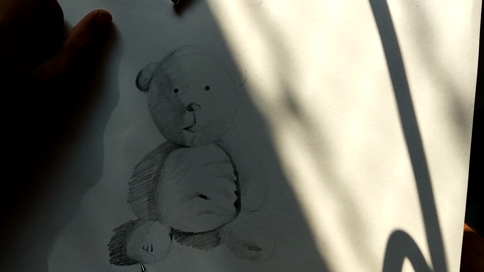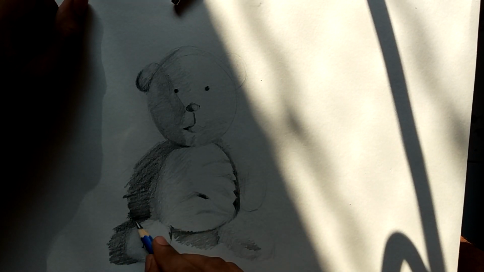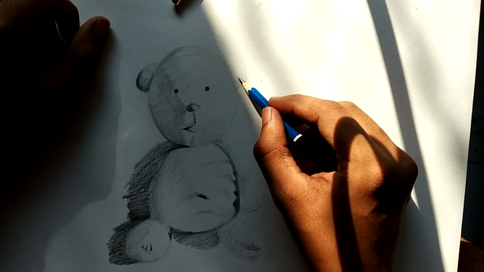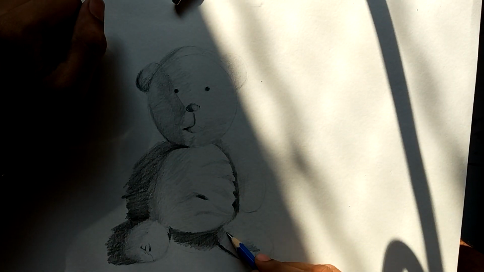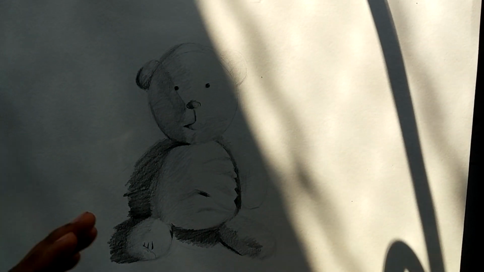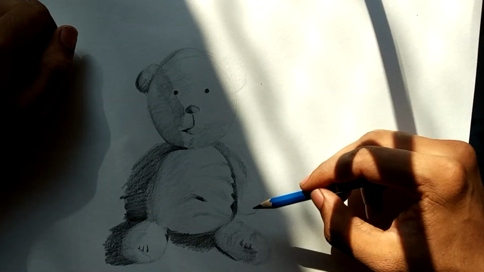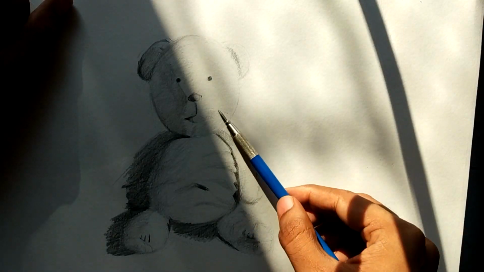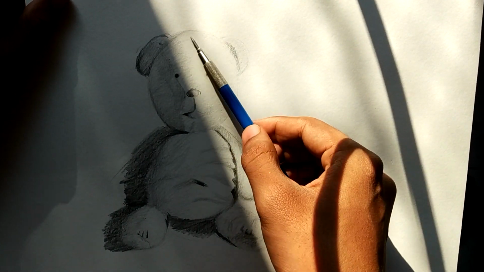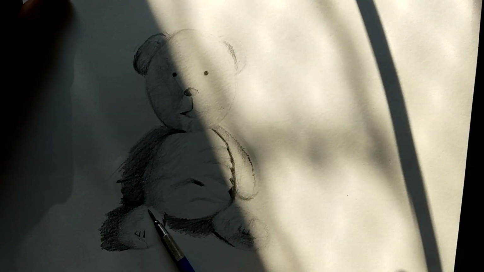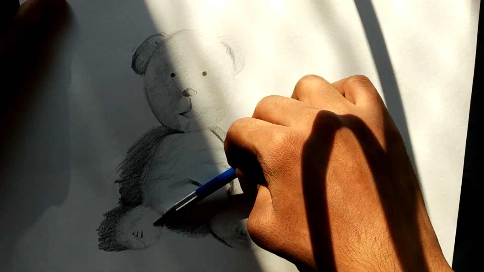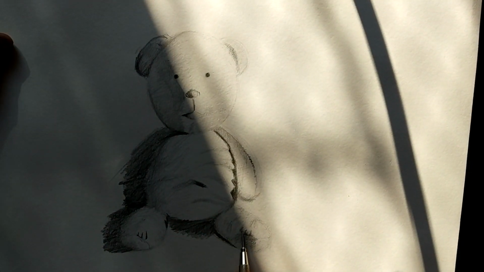And the last one we have is reflection light. Reflection light is where the light reflects on the surface and goes back to the object, and usually it comes on the bottom part of your object. Now that you have learned the shading, you can probably guess where the lights and shadows are and what types of shadows they are.